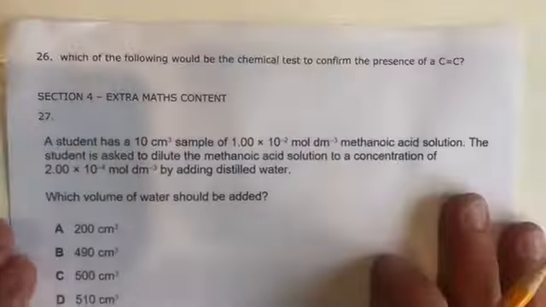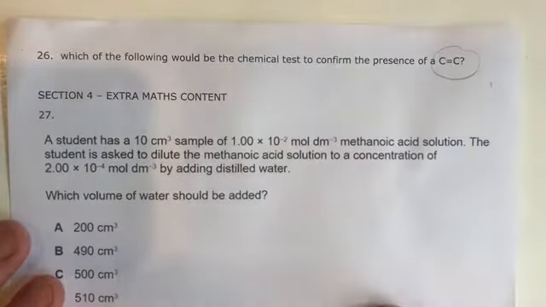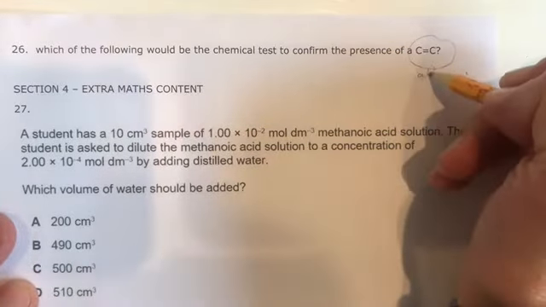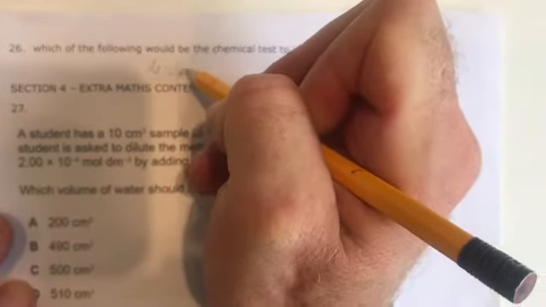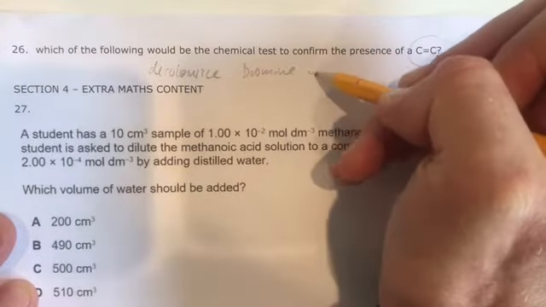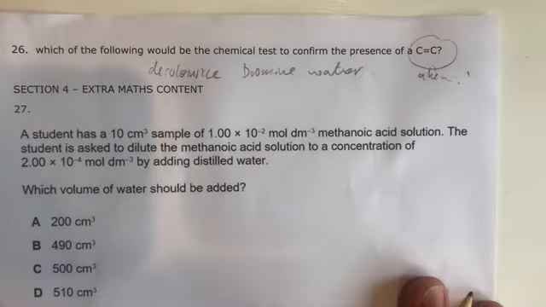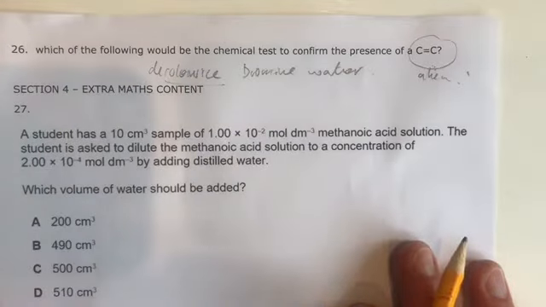Right, we're nearly there. Are we nearly there? Question 26: which of the following would be the chemical test to confirm the presence of a C=C double bond? Again, I haven't put the multi-choice in because you really should just know this. This is the alkene, and what that will do is decolorize bromine water, or if you like, it will change bromine water from orange to colourless. Remember it needs to be colourless is what you write, or decolorize.